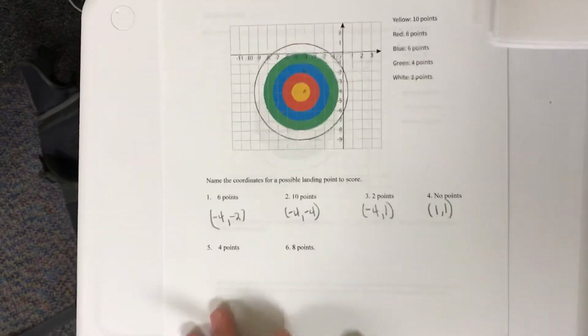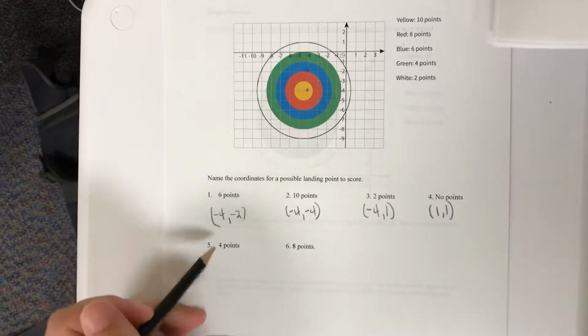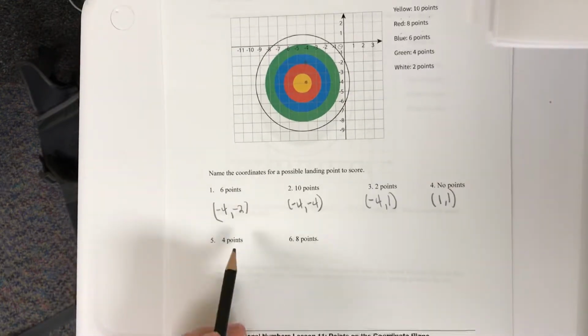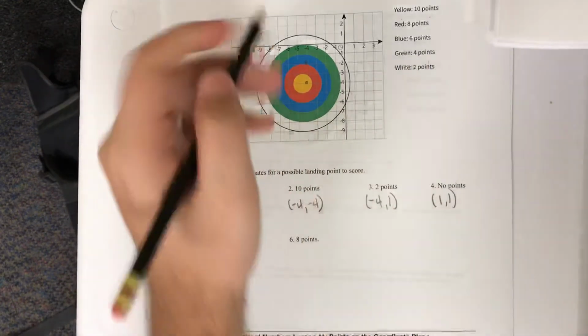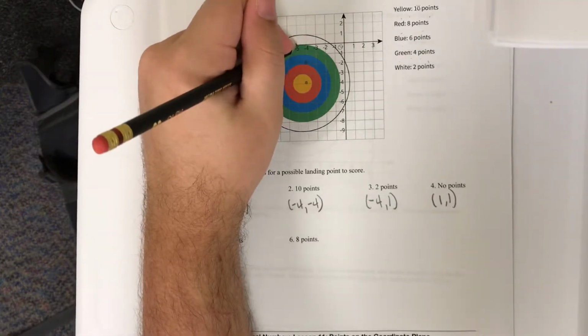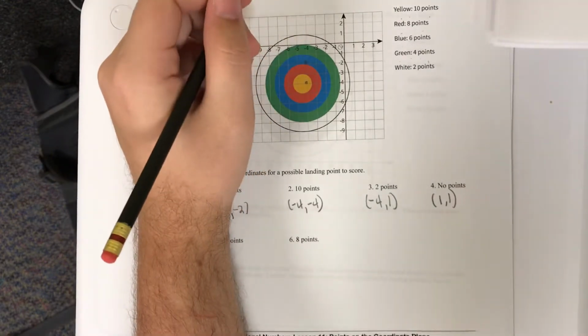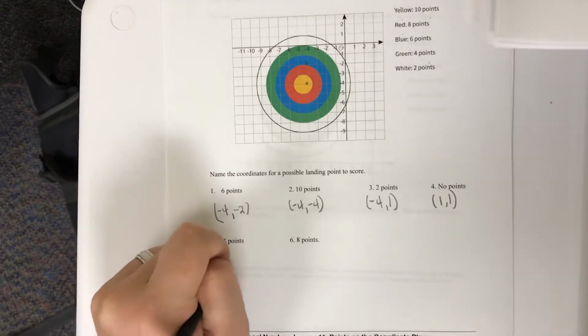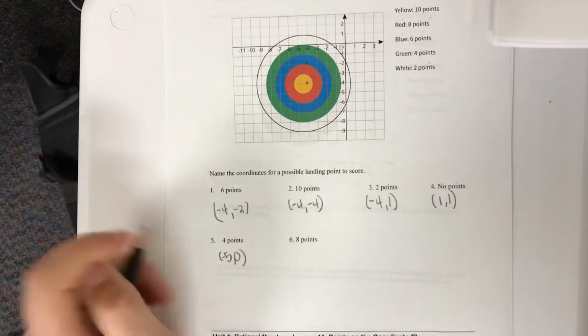And that happens, especially when I'm playing darts. So more things you know: if I want to score 4 points, I need to be in the green. So I could say -5, 0. That's going to be a green target.